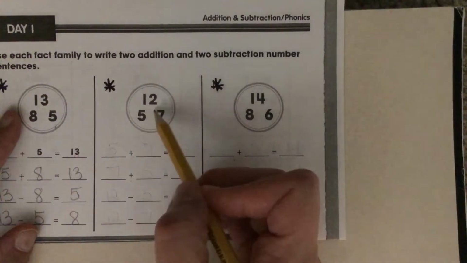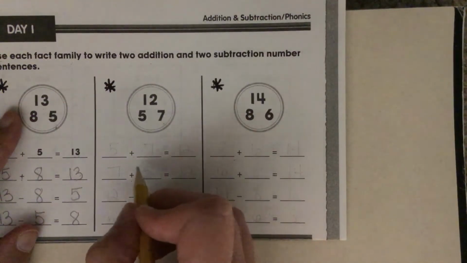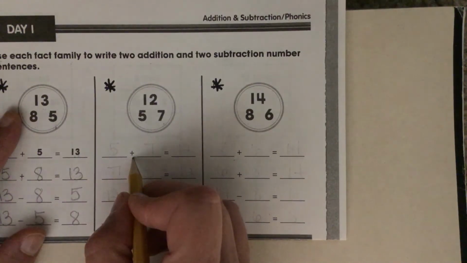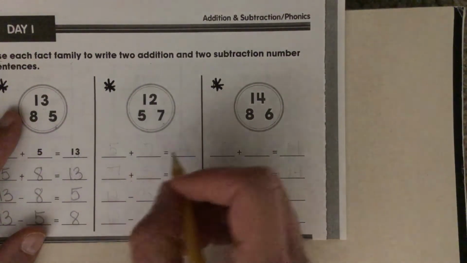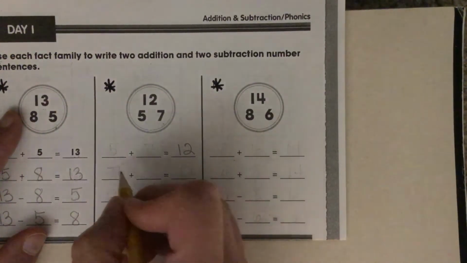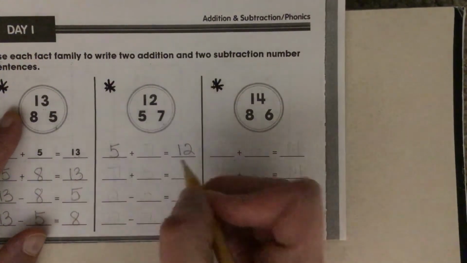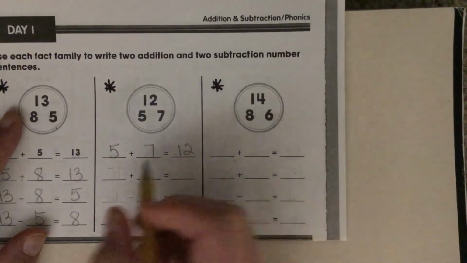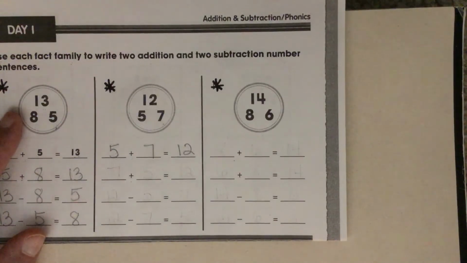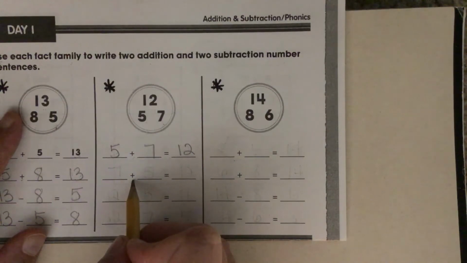Our 3 numbers are 12, 5, and 7. Our first number sentence is addition. So the biggest number in the fact family goes last, and that's our 12. Next, we can put either the 5 or the 7 first. I will put the 5 first, and then the 7. 5 plus 7 equals 12. Great job.